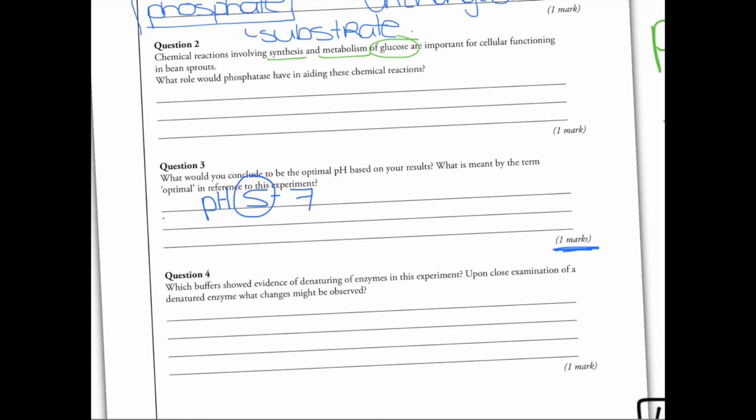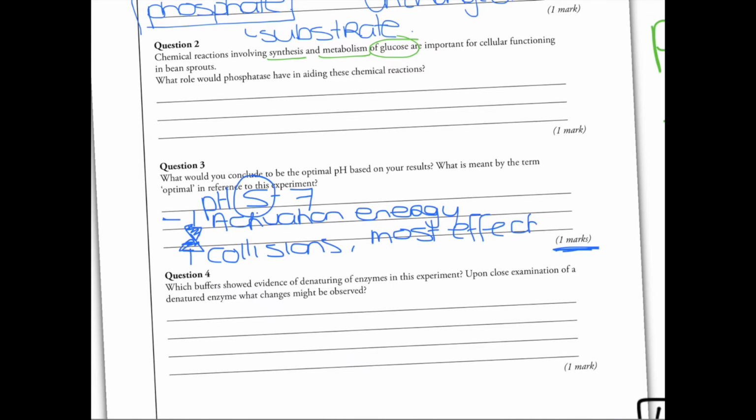I'll just jot them down: the lowest activation energy, increased collisions, it's the most effective. And then you would just say that this was occurring at pH 5 in this practical.